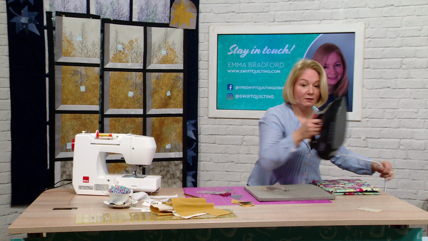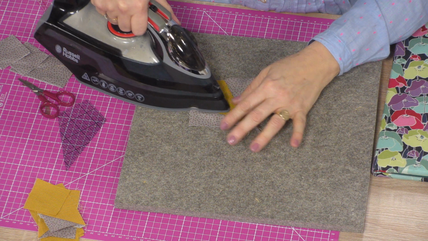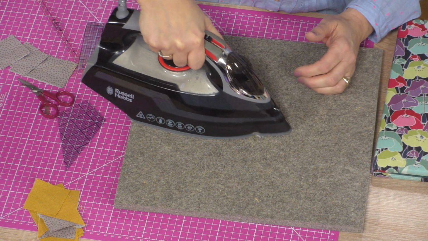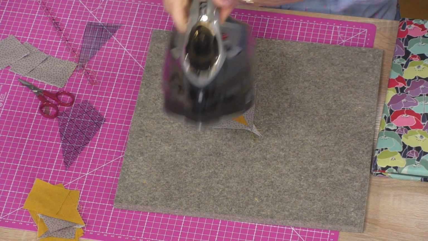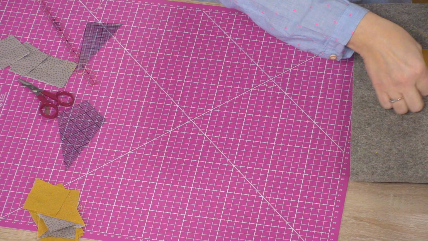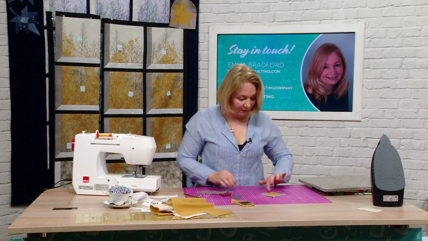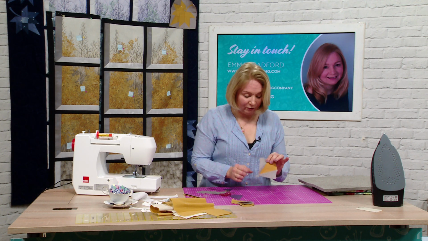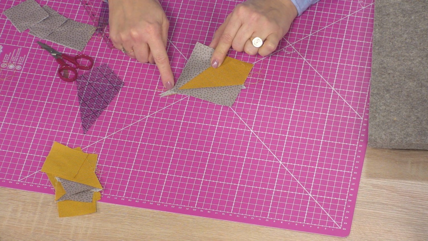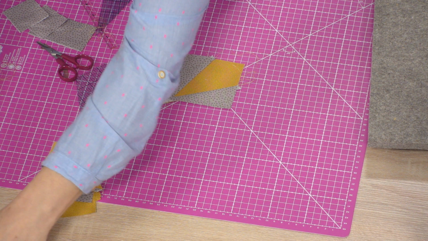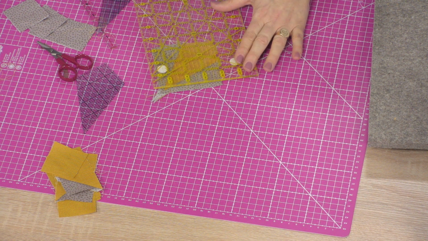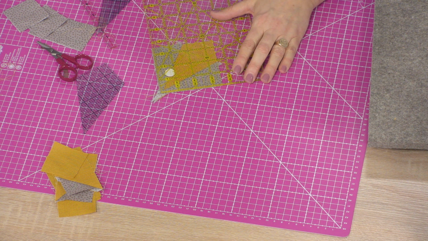So, this tip of your leaf, you end up with a shape that looks a little bit strange. So you've got quite a few pointy edges coming out of here. But don't worry, all you do is trim it up. And you need to trim that up to 3.5 inches square.